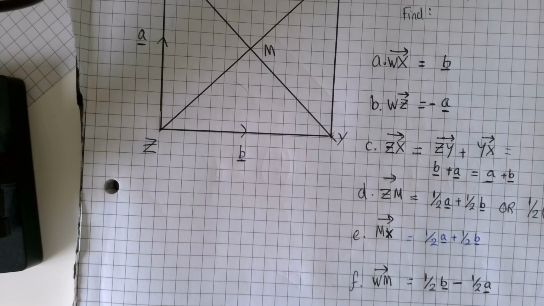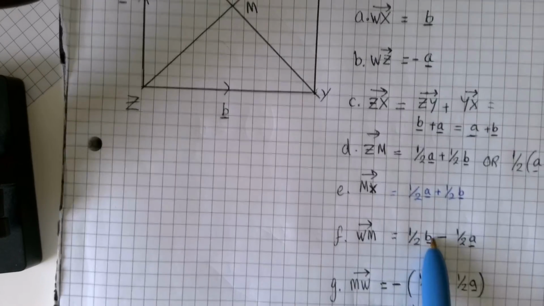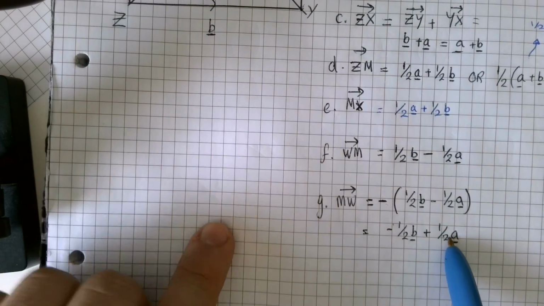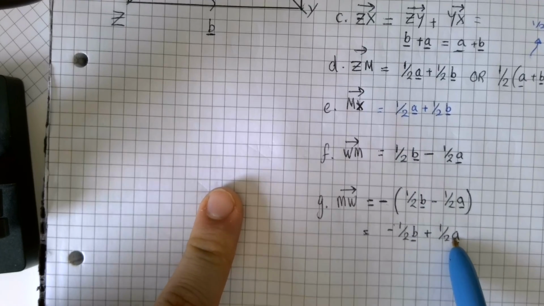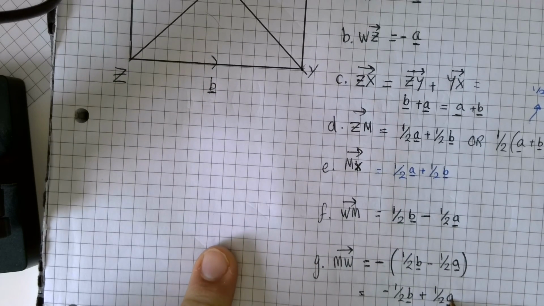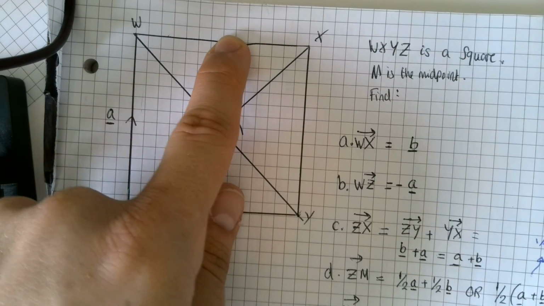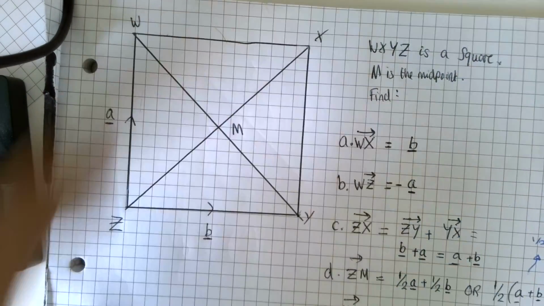Okay, so just to double check that it works, it's saying that I have to go half the distance of A, so I'm starting at M and getting to W, so I go half the distance of A, and then I take away half of B, so I go like so.